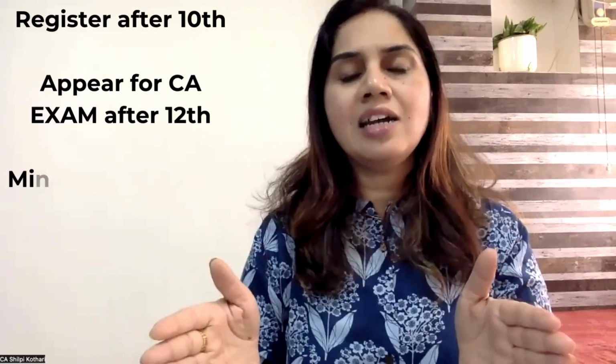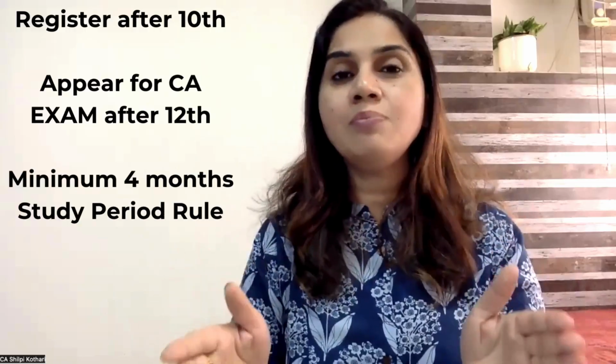Let's start with step 1. Who can do CA? Students are eligible to register for CA Foundation after clearing their 10th exam, but they can go for the CA exam once they have completed their 12th exam. So they can study 2 years for CA Foundation. From the registration date till the exam date, there should be 4 months of study period. That means if you register early, those 4 months will be covered and you can appear for the CA exam immediately after the 12th standard.